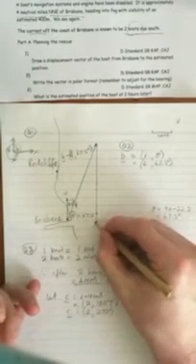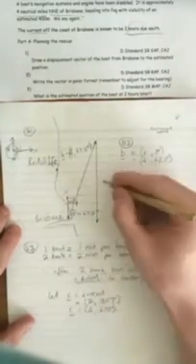We'll mark that in as a vector. And then the question asks us, what's its estimated position of the boat 2 hours later? Here's the position of the boat.